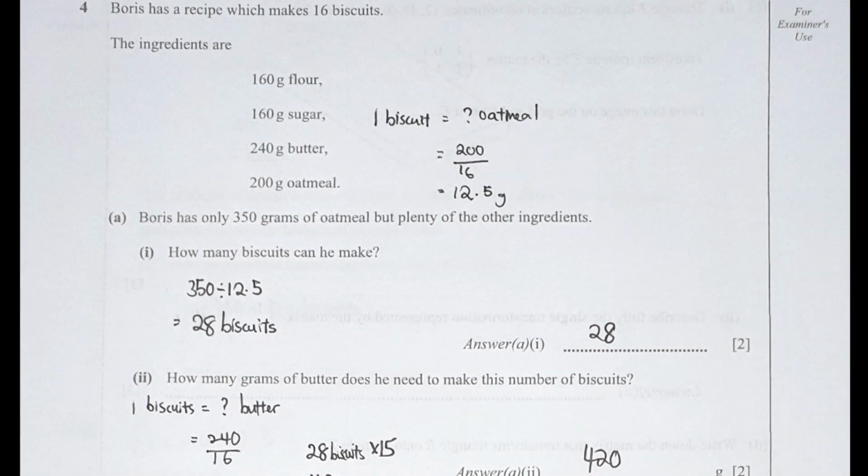Question 4. Do take note that all this ingredient list is for you to make 16 biscuits. So in order for you to get the requirement for one biscuit, you have to divide it by 16. For one biscuit, I'm finding how many oatmeal I need, which is 12.5 gram after the calculation. So 350 divided by 12.5, I will trace back that I can actually make 28 biscuits.